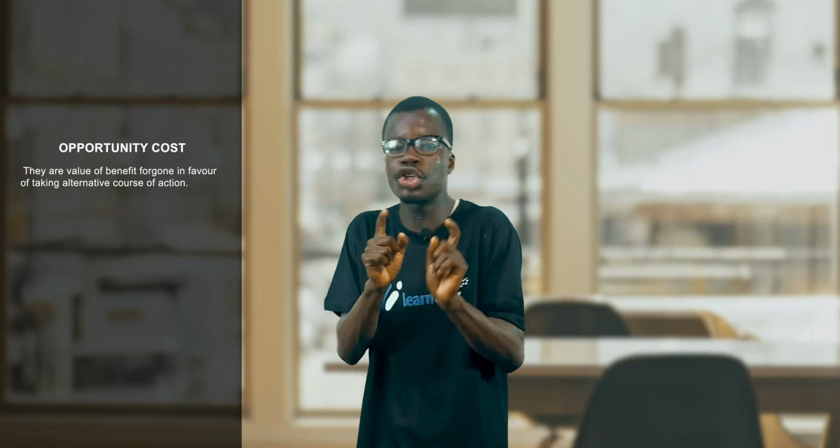Now, if product Y yields a contribution of 5 naira per unit, it means that for the time period in which product Z will be produced, product Y will not be produced, leading us to lose a contribution of 5 naira from product Y. So when computing the cost per unit of product Z, it will not only be the variable cost of 10 naira per unit.